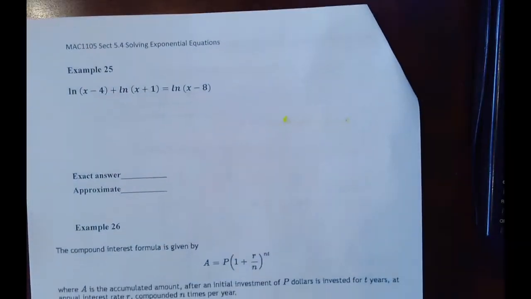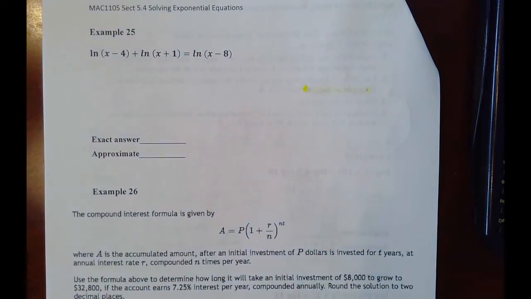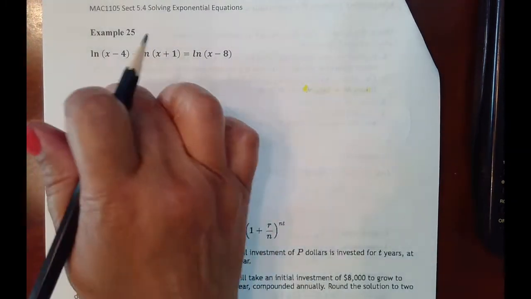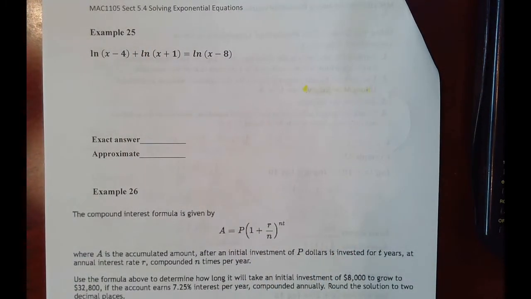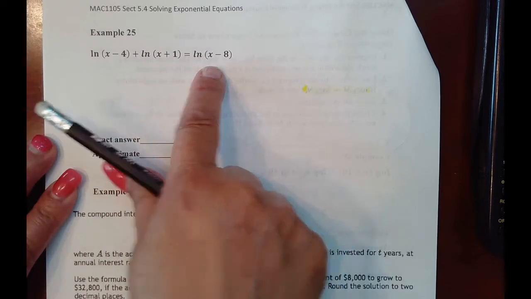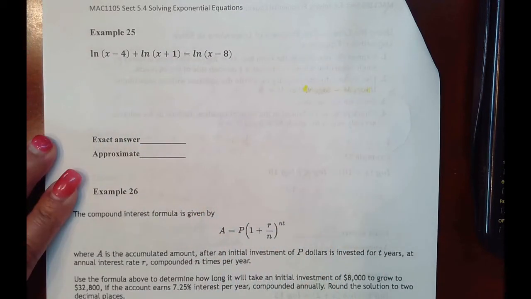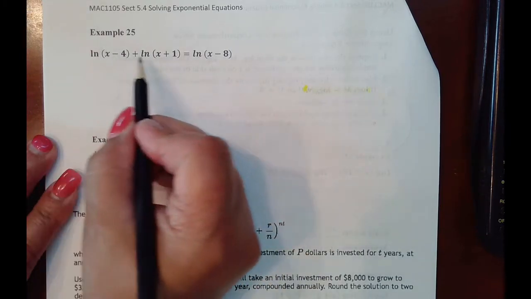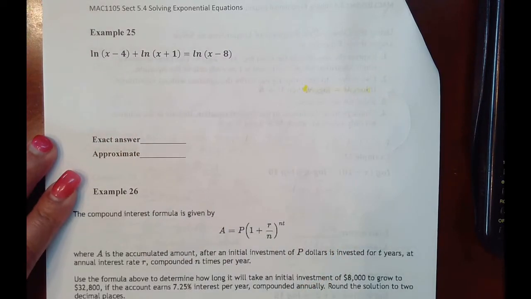Okay, moving to number 25. One more of these problems where you're using the technique where you have a single log on each side, and therefore you can disregard the logs as long as their bases are the same. These do all have bases the same. Anytime you see an ln, a natural log expression, the base is said to be e. When you don't see a little base hanging off there, it's the only base it can have.